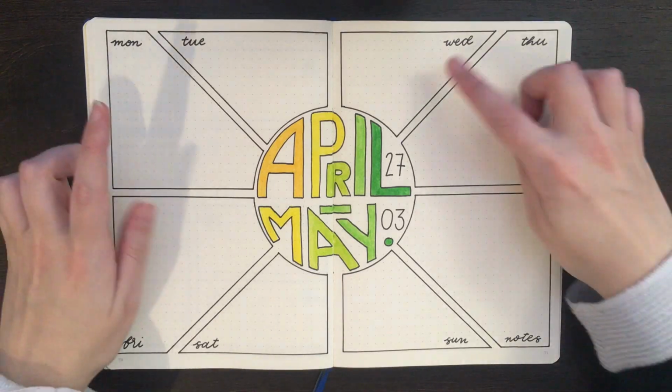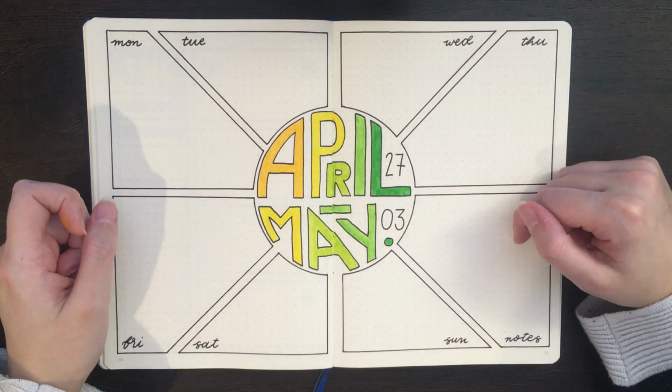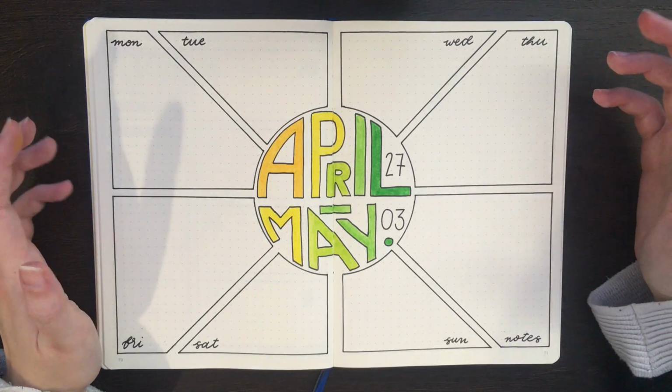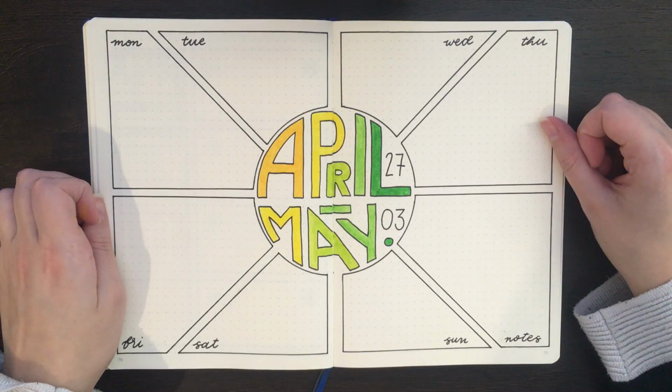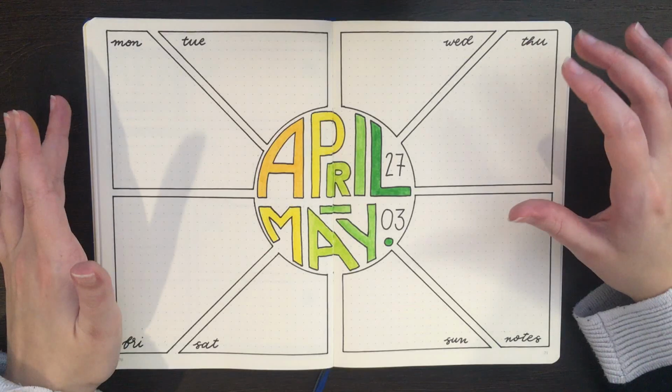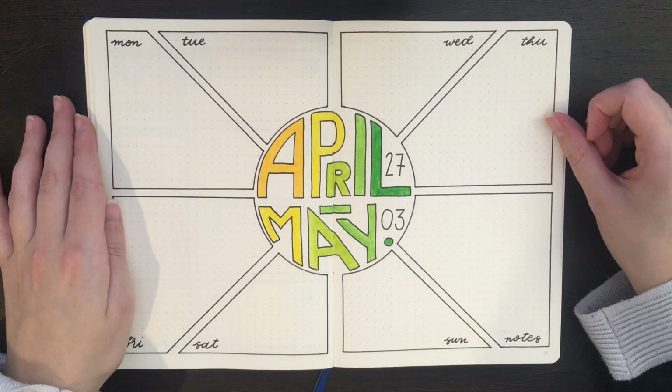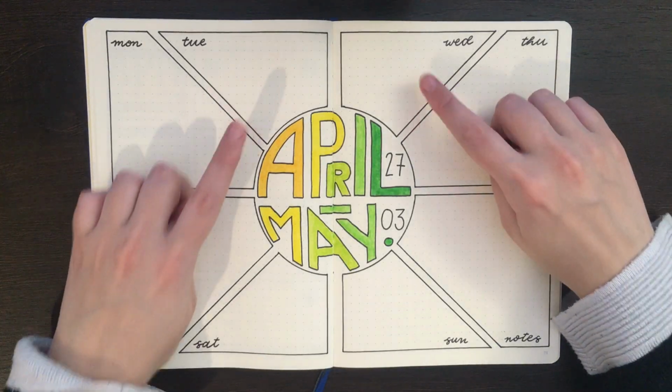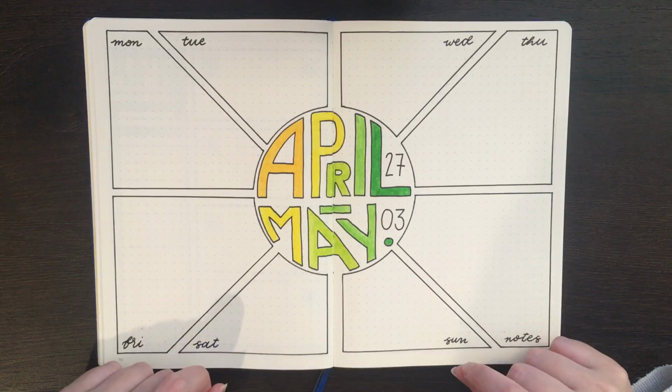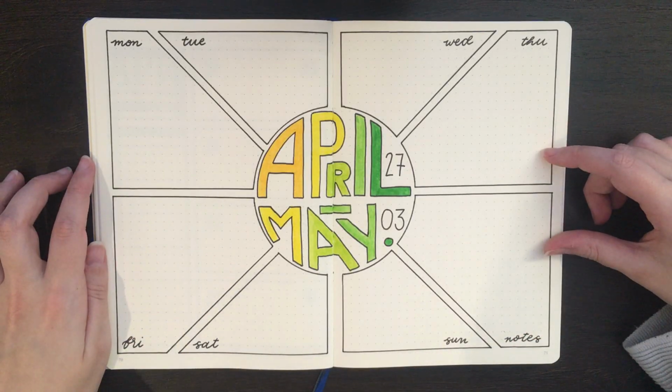Alrighty, so we have a space for each day of the week and a space for notes. Honestly, this layout probably isn't something that I would use, just because of the balance of space for each of the boxes. So Tuesday, Wednesday, Saturday and Sunday are a fair bit smaller than the other boxes we have.